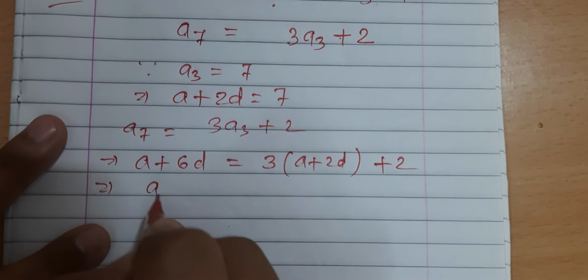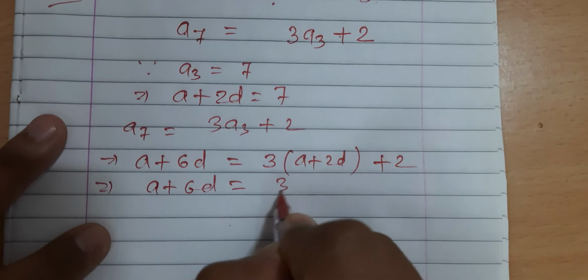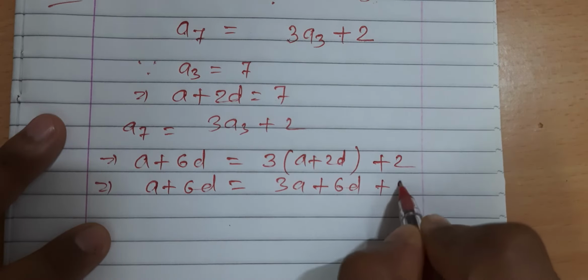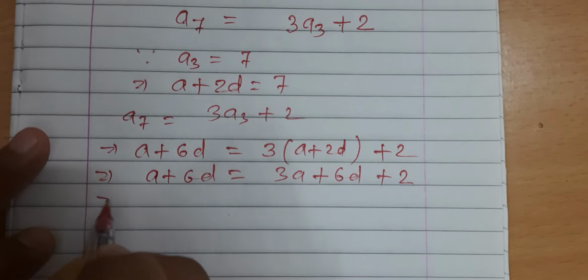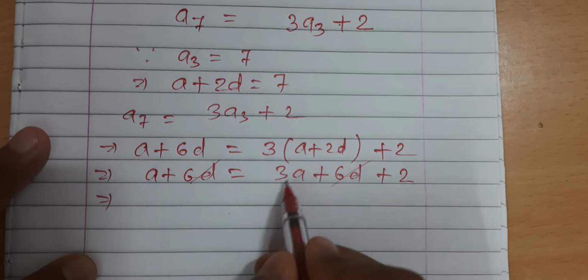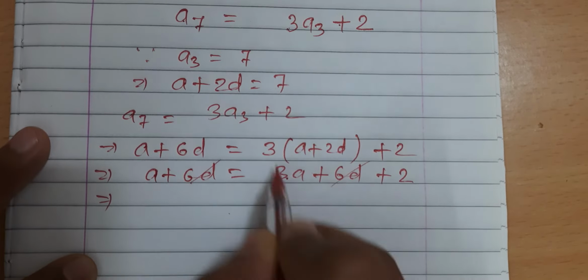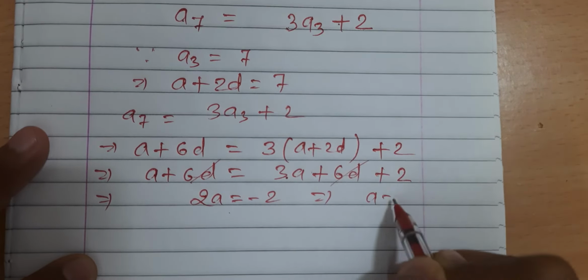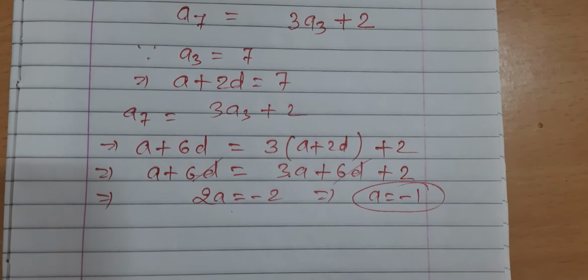Simplify. A plus 6D equals 3A plus 6D plus 2. This 6D and 6D will cancel out. So we get 3A minus A, 2A, is equal to minus 2. It means A is equal to minus 1.